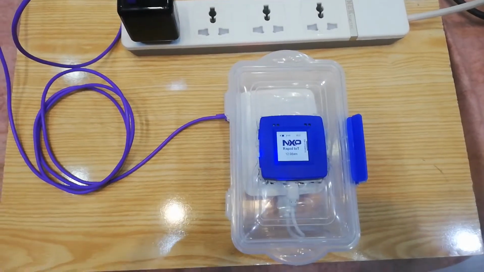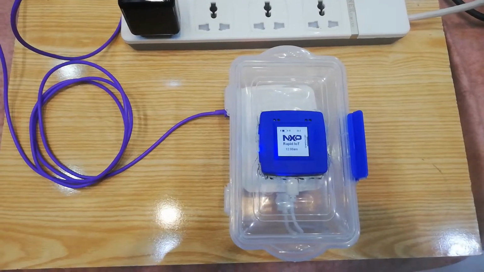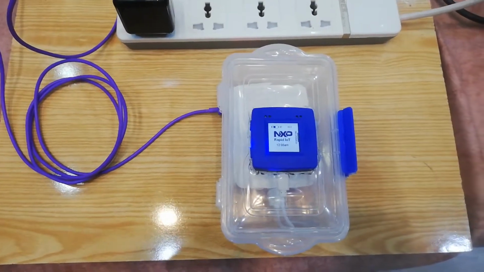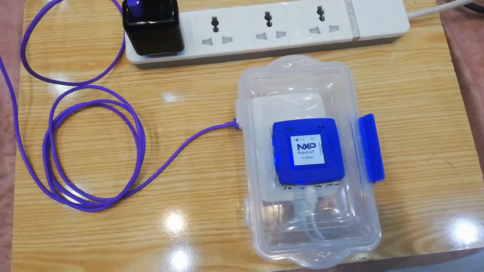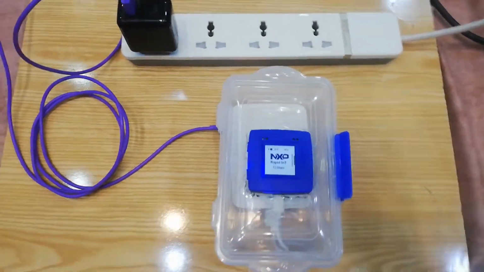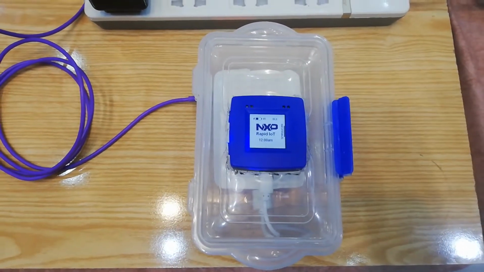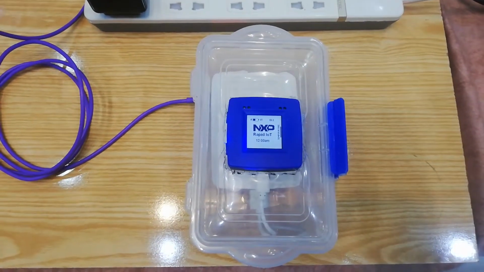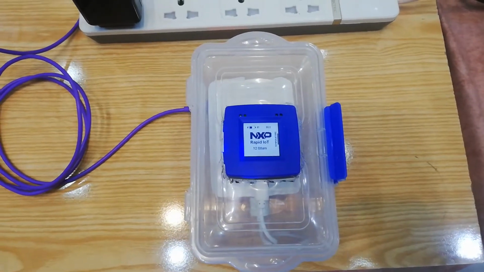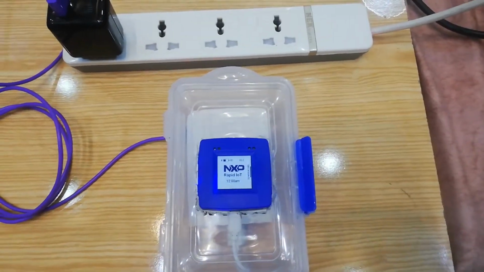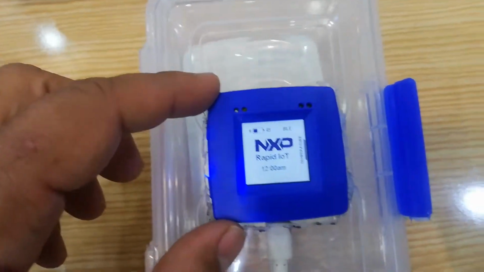This is my new project using the NXP rapid prototyping IoT kit and Raspberry Pi. This project is based on warehouse temperature and humidity monitoring, and we will also monitor some other parameters like light levels, pressure, TVOC gas monitoring, air quality, CO2 monitoring, and a lot of other stuff. This is all due to this little crazy module.